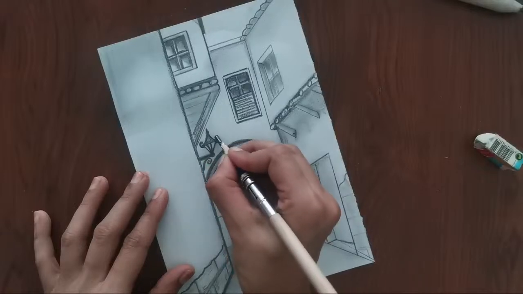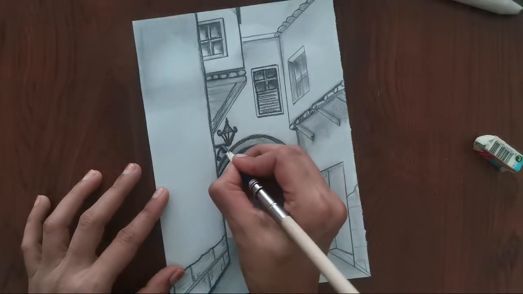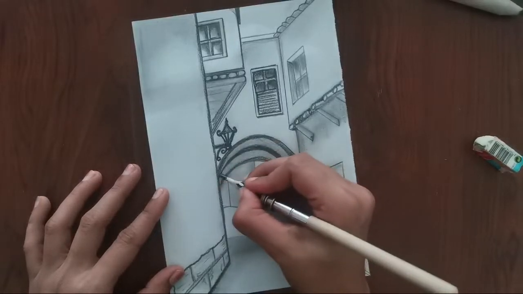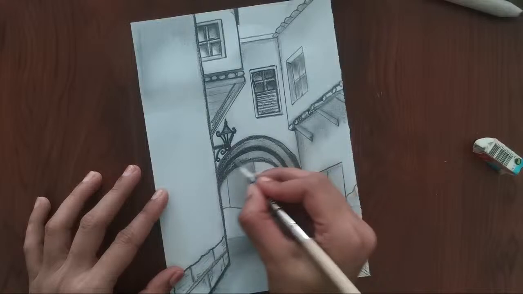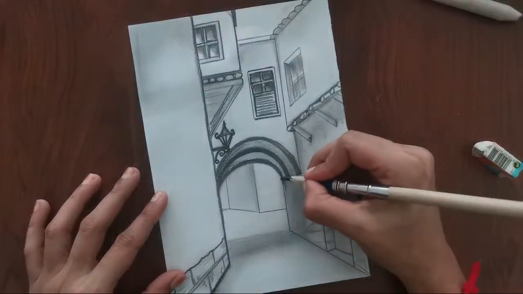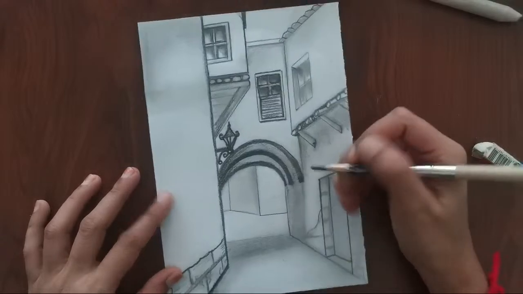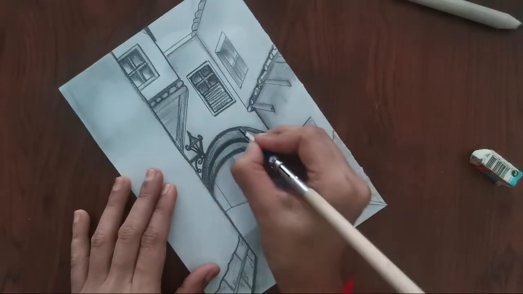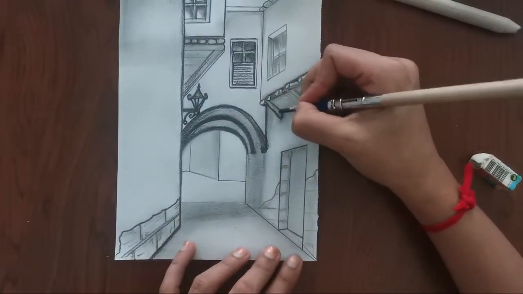Each step is very important. Darkening all the lines.